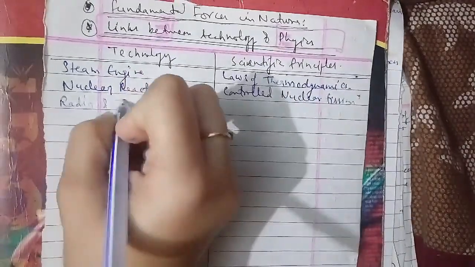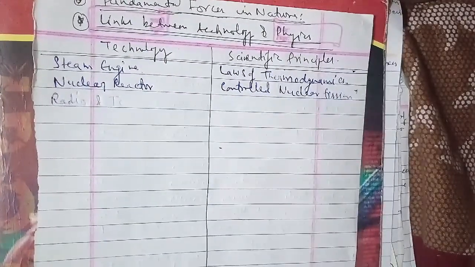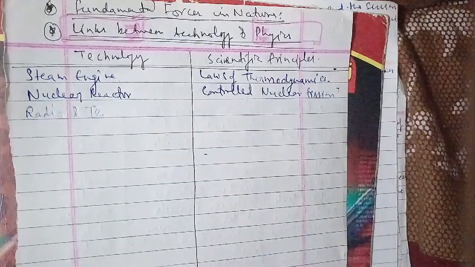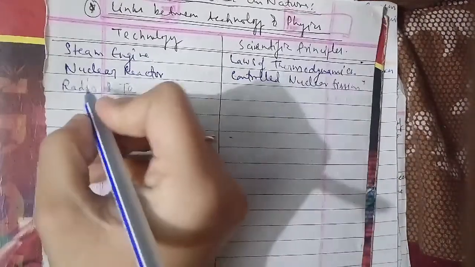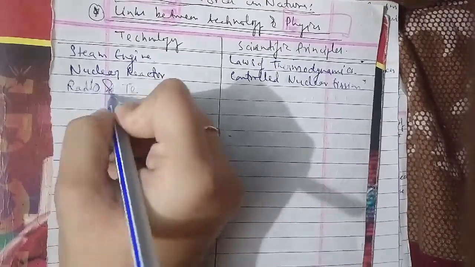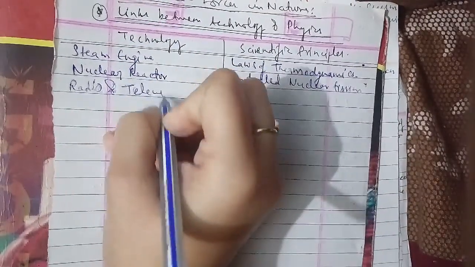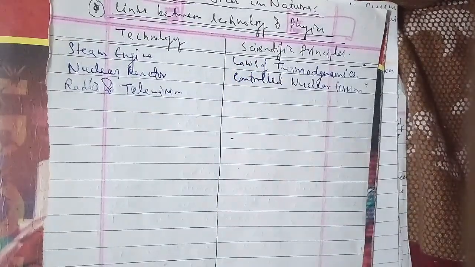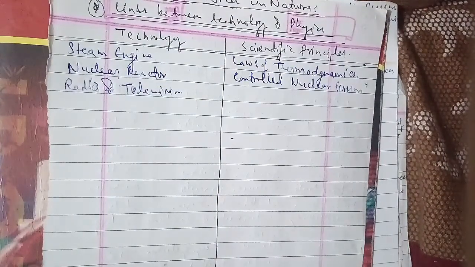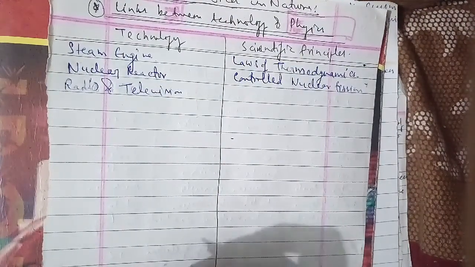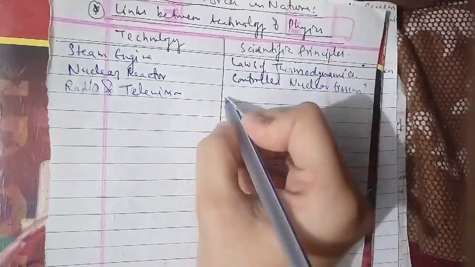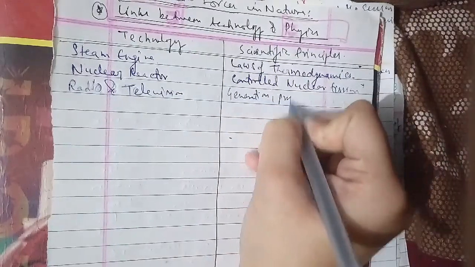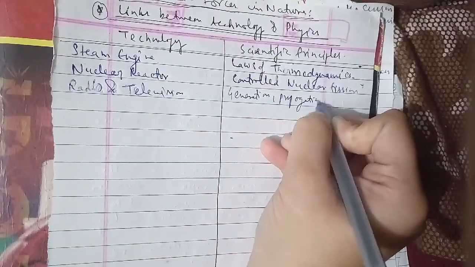For computers, it is digital logic. Now for another one, it is the laser, which stands for light amplification by stimulated emission of radiation.